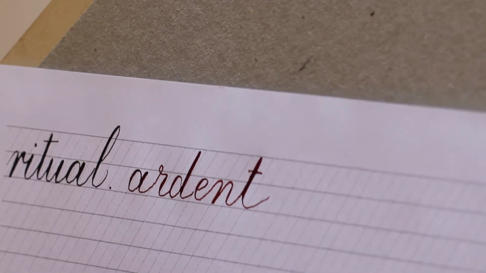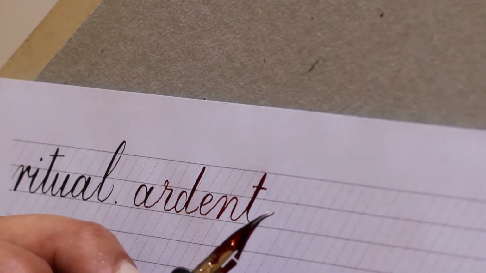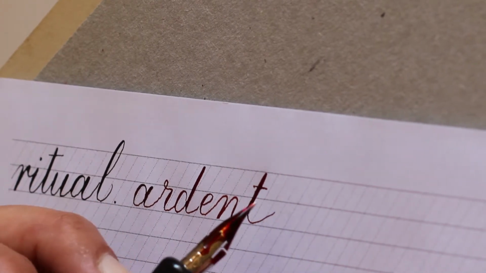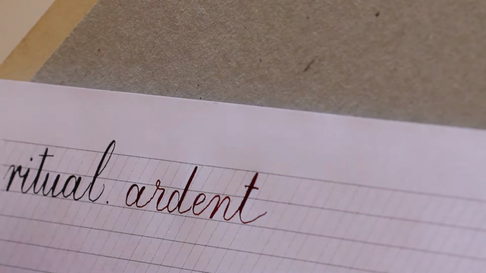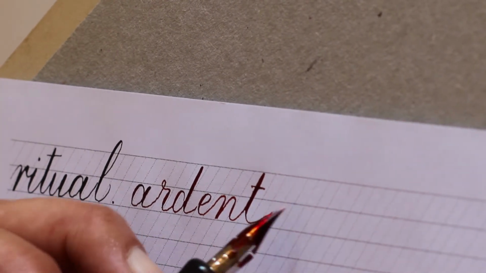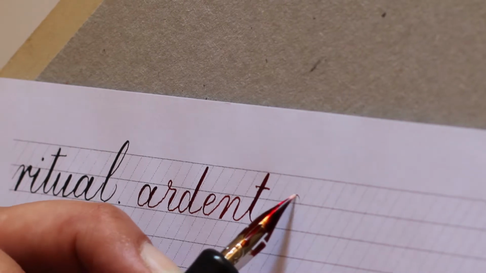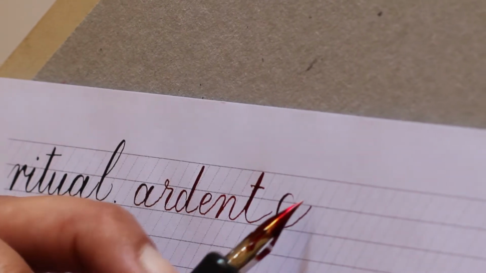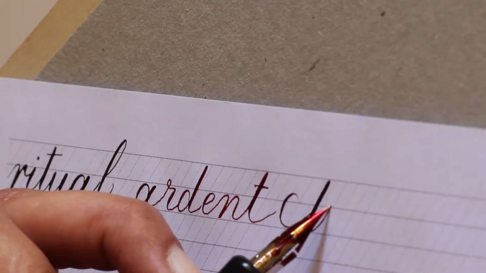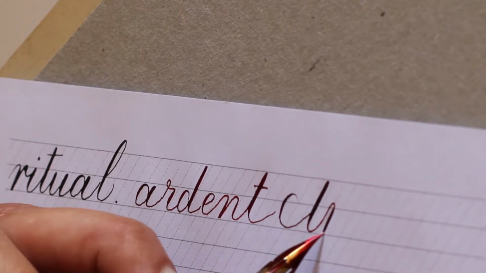T-R-E-A-T-M-E-N-T. Treatment. And I'll try to write the second kind of R again. And I want to show you something about it that I haven't mentioned in ritual. Treatment. My hand needs to get back again into the rhythm.